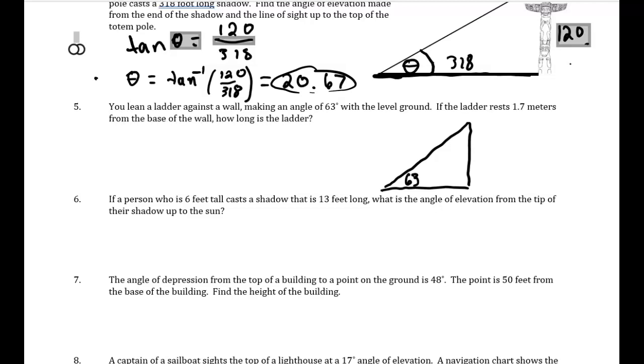If the ladder rests 1.7 meters from the base of the wall, so this length here is 1.7 meters. The question is, how long is the ladder? So here is our ladder. That's what we'd be solving for.